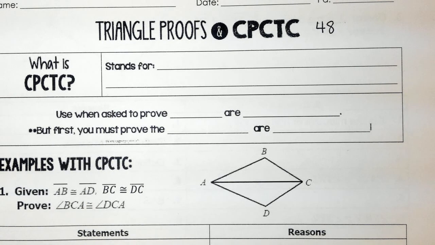Triangle proofs and CPCTC. The CPCTC is the part I mentioned to y'all when we first started this stuff. It's in your notes a couple different times. If anybody has those notes available, you should be able to tell me what CPCTC stands for.